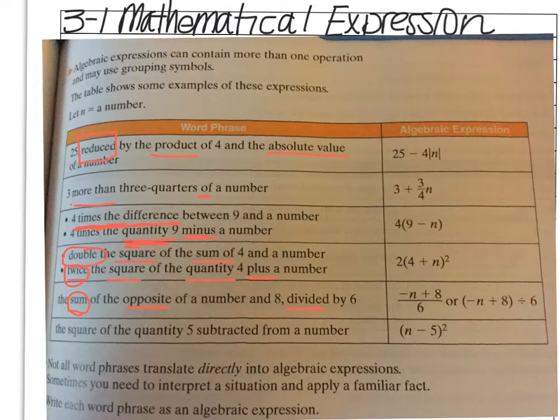The last one, the square of the quantity 5 subtracted from a number. So when 5 is subtracted from a number, it's important to realize that it is coming after. It's not 5 minus a number. It is 5 subtracted from this number. So you need to write it in the back, minus 5. And it's the square of all of that, the quantity, so the whole thing squared.